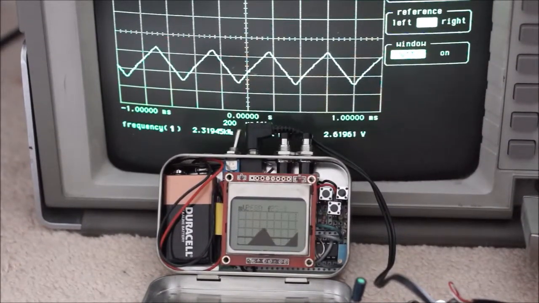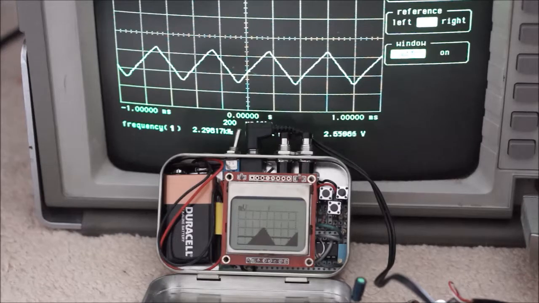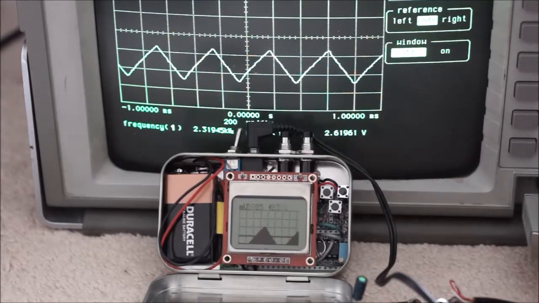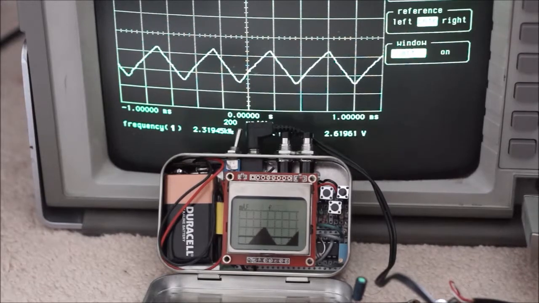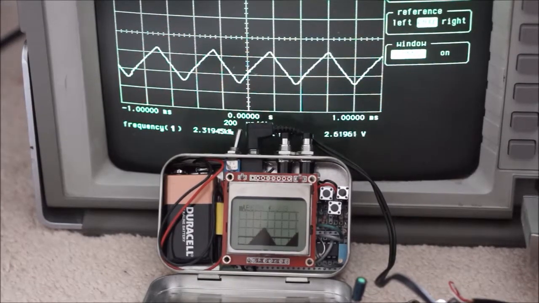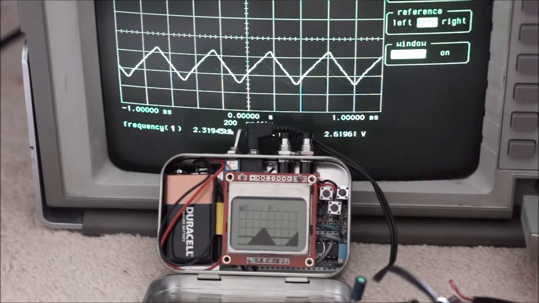Yep, you can see it's flashing relatively quickly, but it's pretty close. It's showing us that it is a roughly 2350 hertz, and that's about the same as we're getting on the HP. And so now we know that the triggering with the triangle wave works fine, and now we're going to switch on to the sine wave.